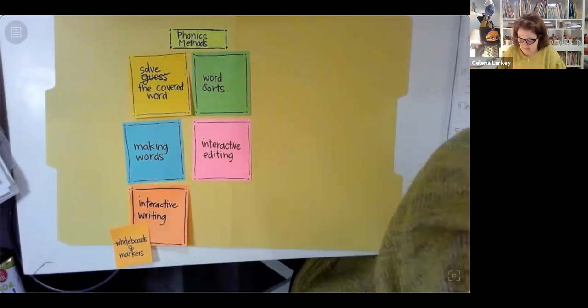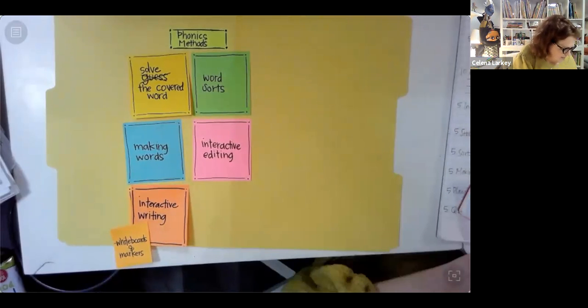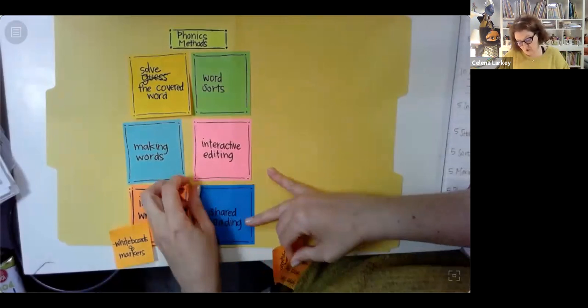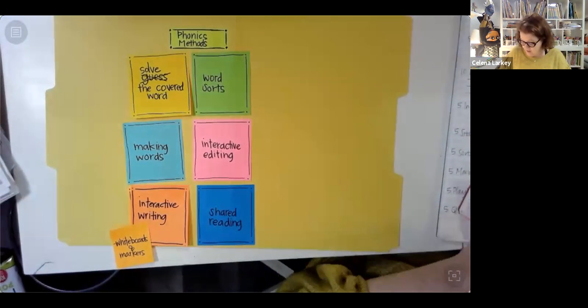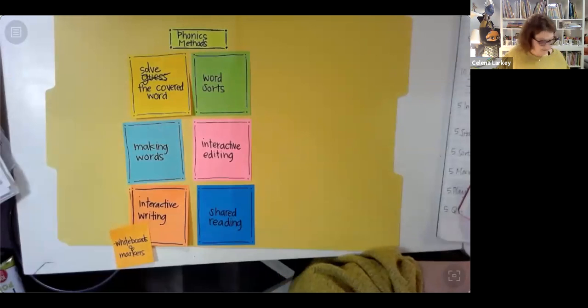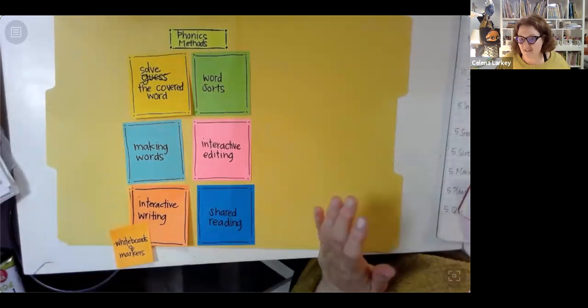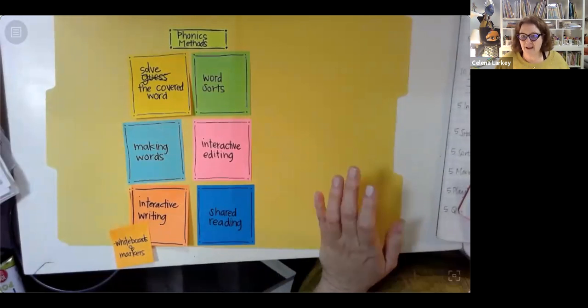And then the last method that I want to share with you and talk just a little bit about inside of teaching phonics is the method of shared reading. I try really hard not to have favorites, but shared reading is probably my favorite method of instruction with little children, because one, it is so natural, right?